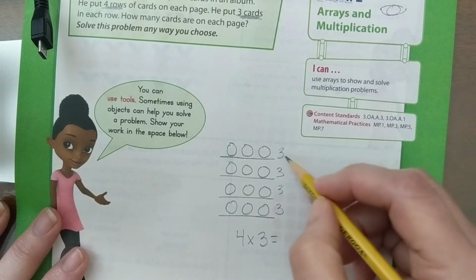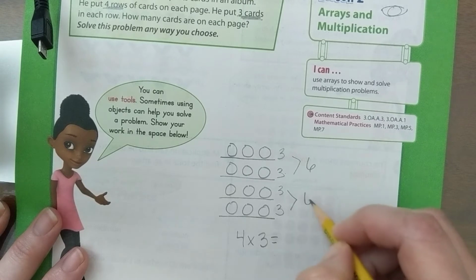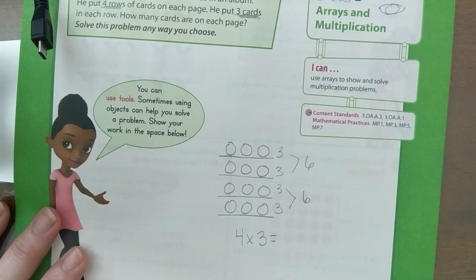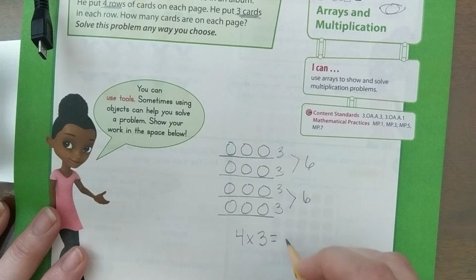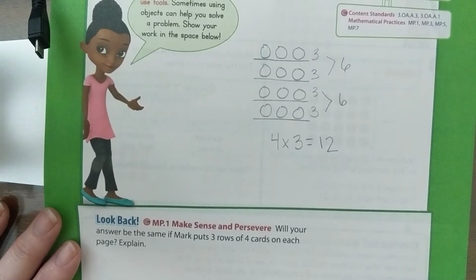Let's add this up on our side. We know 3 plus 3 is 6. So these two have to be 6. And 6 plus 6, that's a double. We know that equals 12. Great.